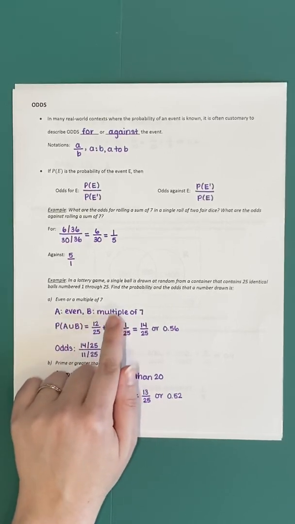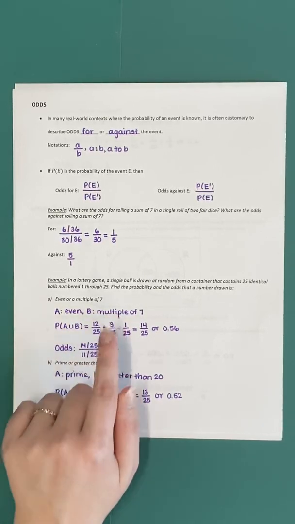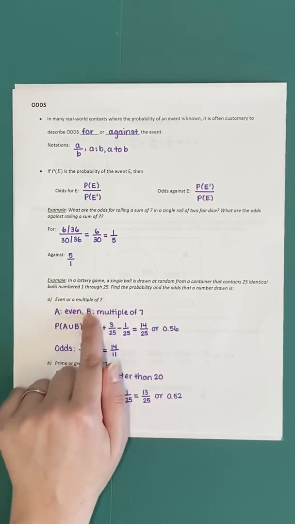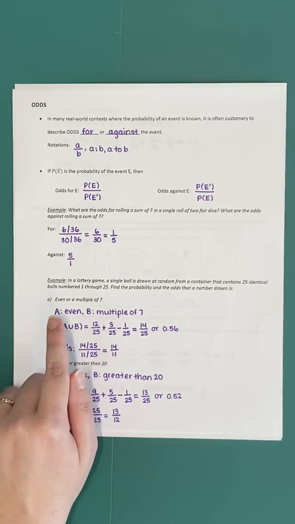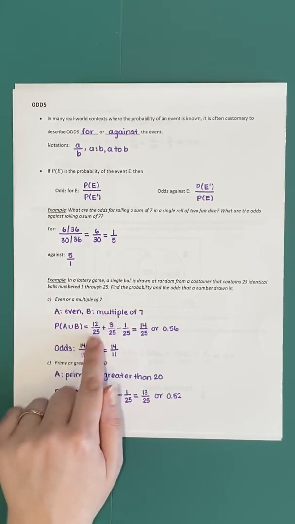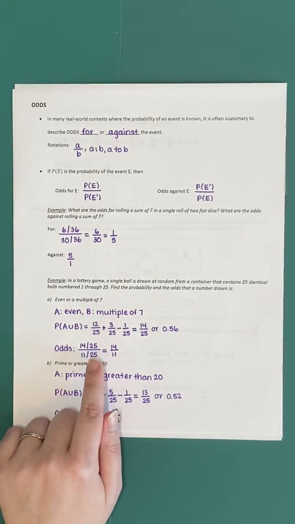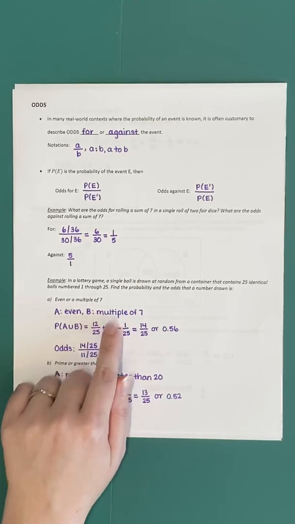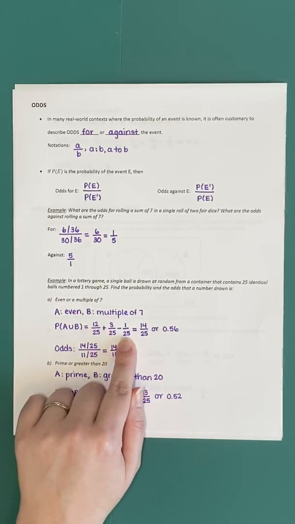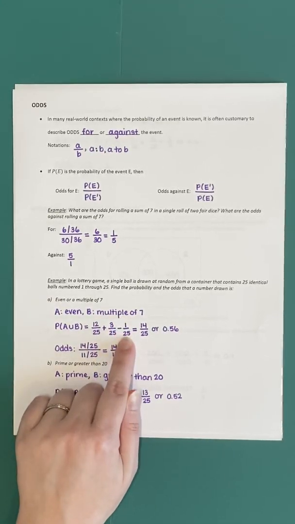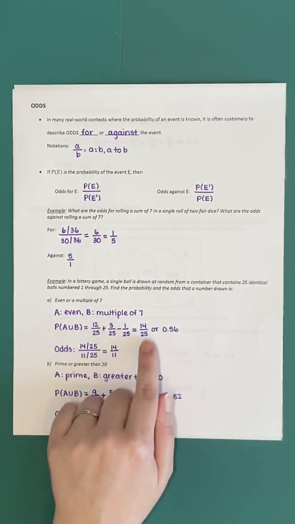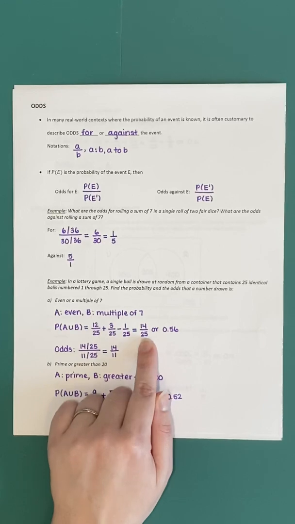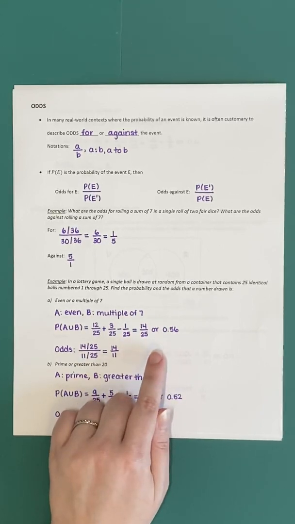The multiples of 7 are 7, 14, and 21. 14 is the only number in this event that's also an even number. So there's one outcome that was double counted in these probabilities. So one outcome out of 25 was double counted, so we subtract that probability. That means the probability of our union comes out to 14 out of 25, or 0.56.